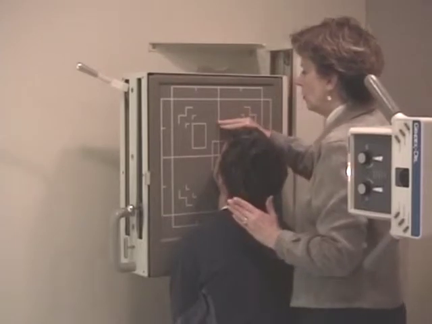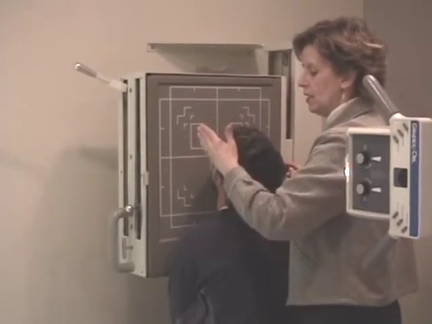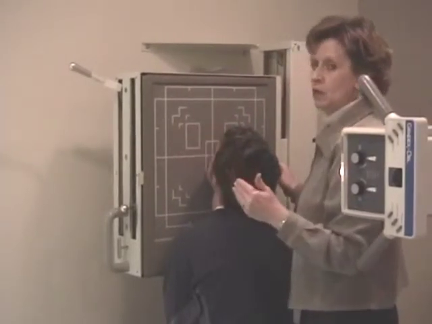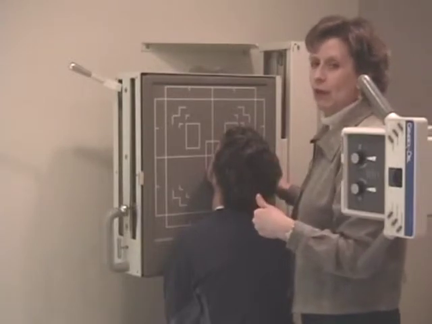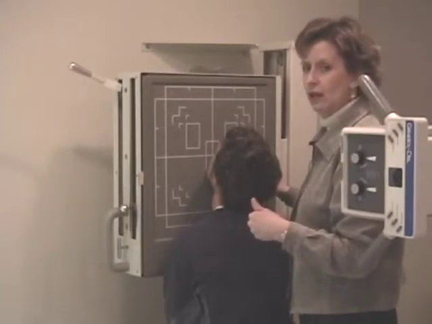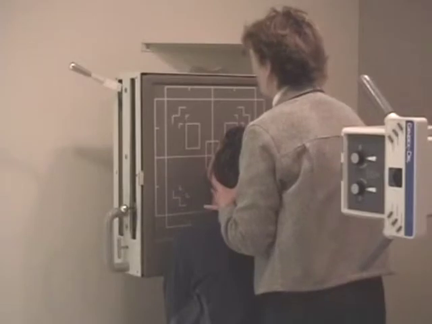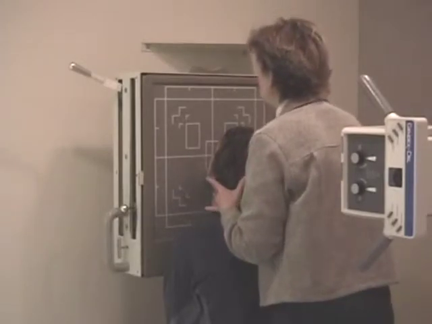Don't use the nose to evaluate if the patient is rotated or not. A good percentage of people have crooked noses. So look at the outer canthus of the eye and the lateral portion of the skull. Okay.